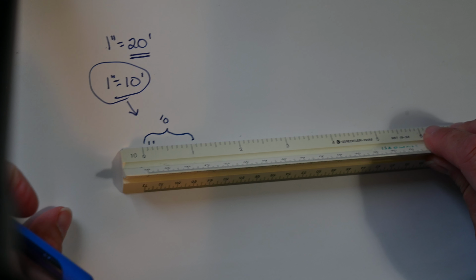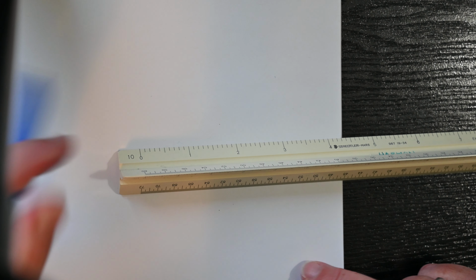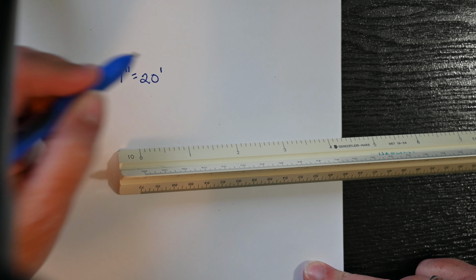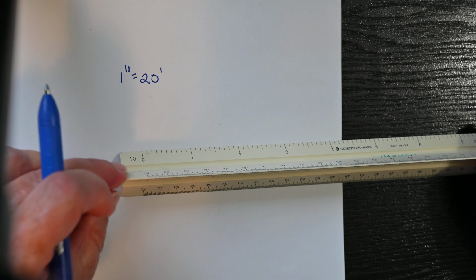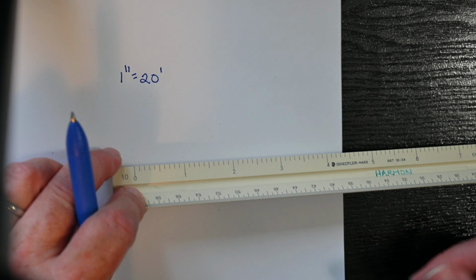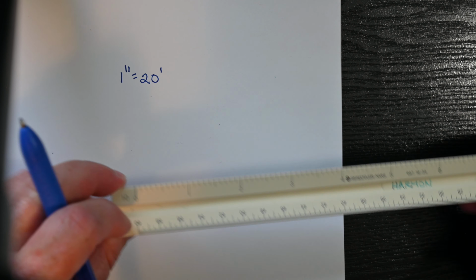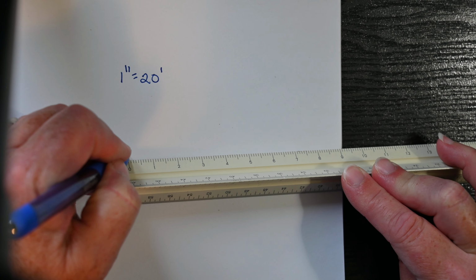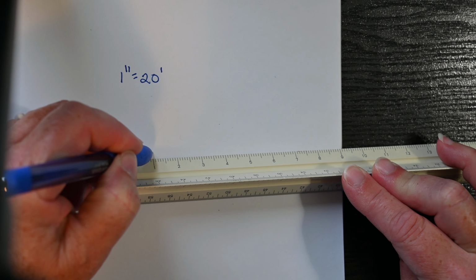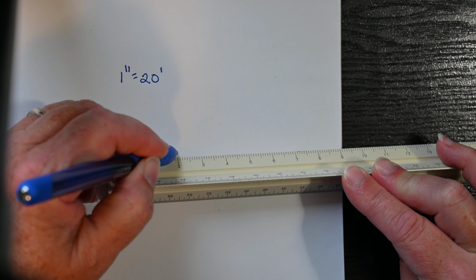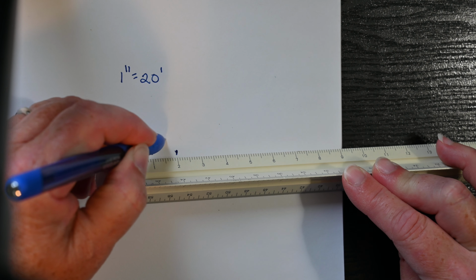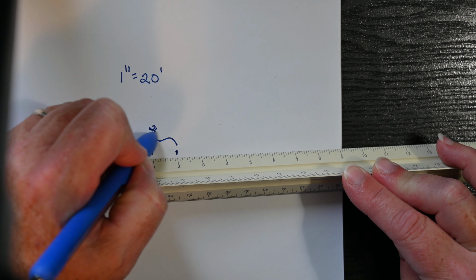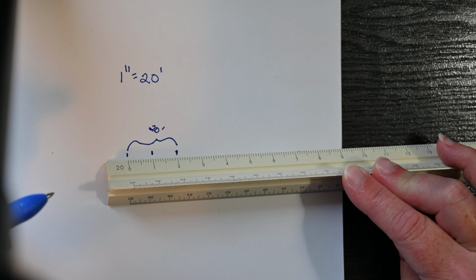Now if I slide that over and I say, well, you know what, I want to look at a 1 inch equals 20 foot scale. Then I'm going to not use the 10 scale, I'm going to use the 20 scale. So now I flip this over, I find that, and yep, right here what I have is at 0. Now every 1 inch, again, 1 inch, same distance, now represents 20 feet instead of 10 feet.